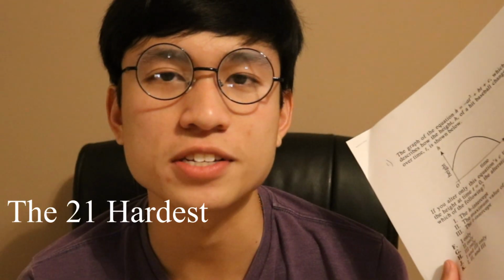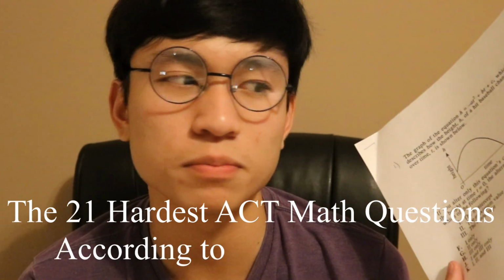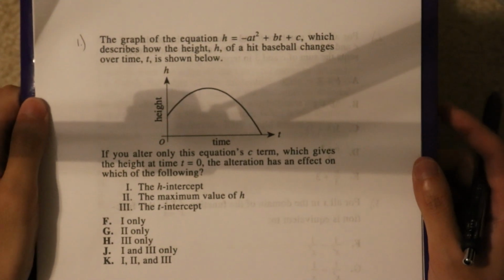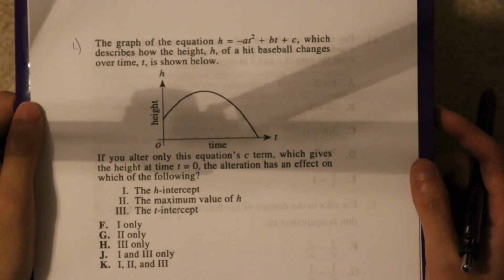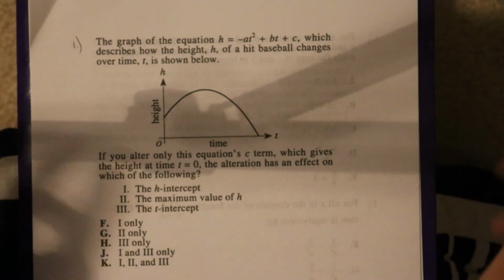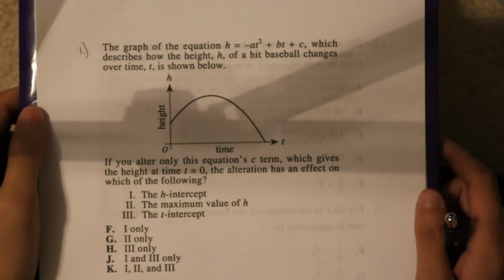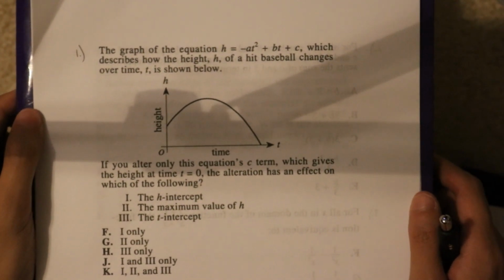The 21 hardest ACT math questions, according to PrepScholar.com. Let's just tackle this. We are going to start going through all 21 questions that are considered the hardest ACT math questions according to PrepScholar.com. With that, let's get started. Now we have the first question.